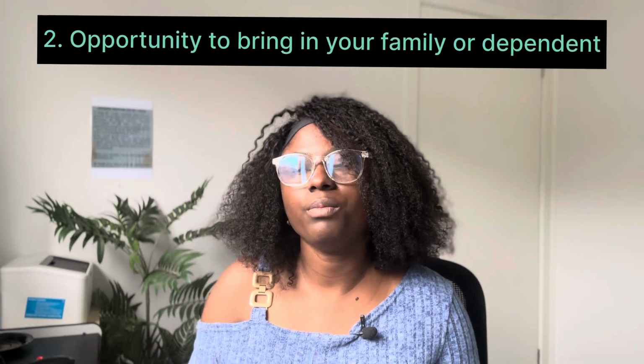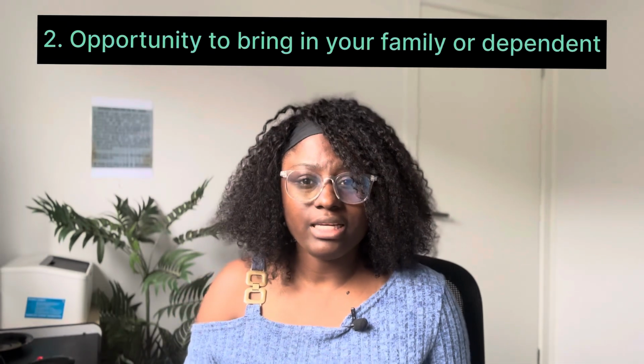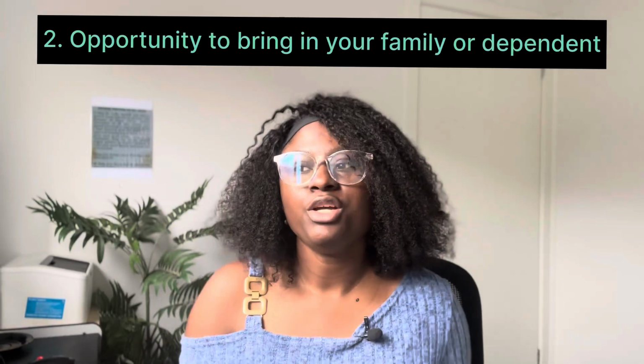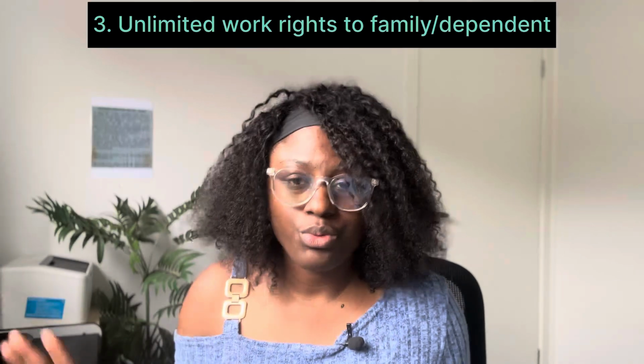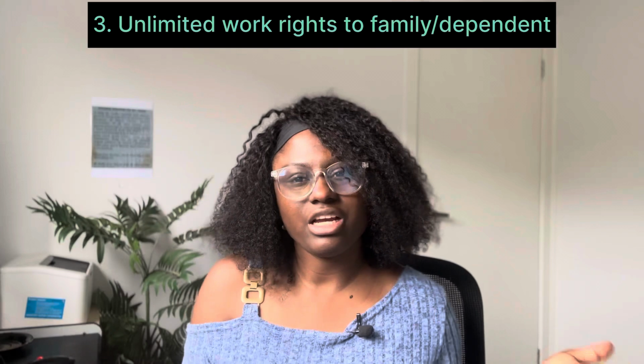Another advantage of the visa is that you can also come with your family. You can relocate with your family as well, and your family is also entitled to this visa. Your spouse can also work with unlimited work rights, which is amazing. So that's another advantage.